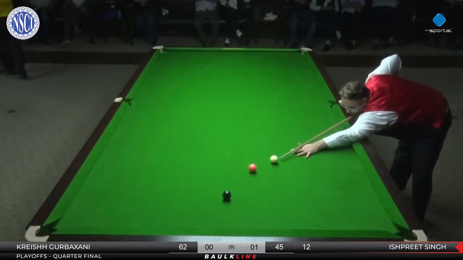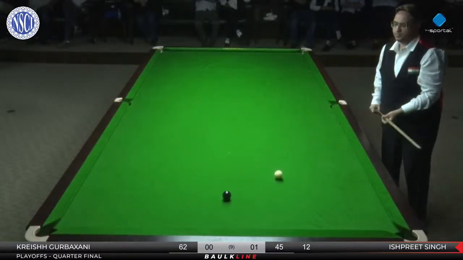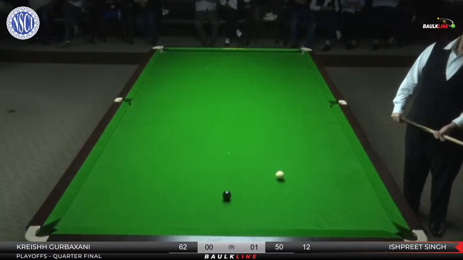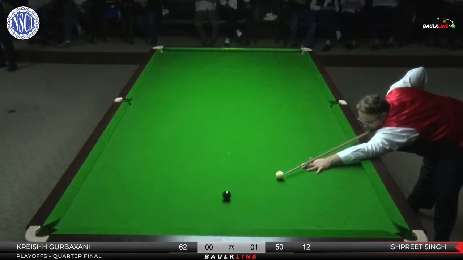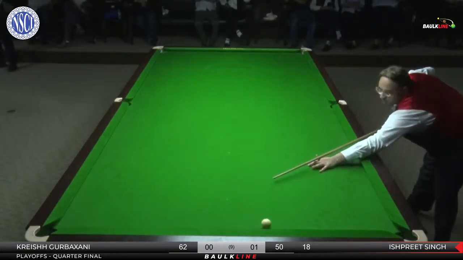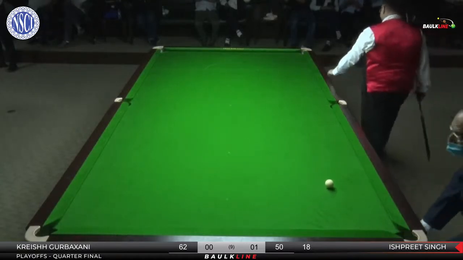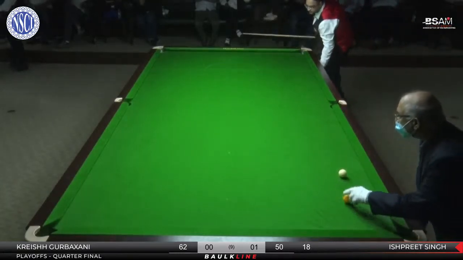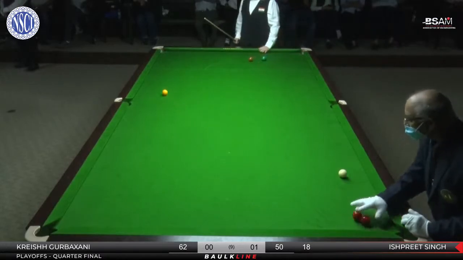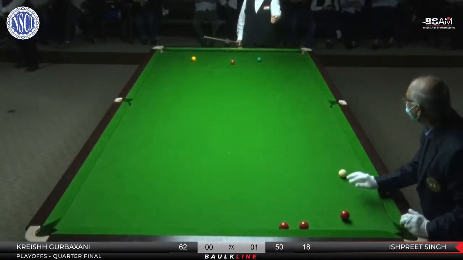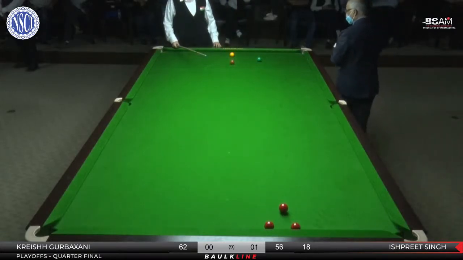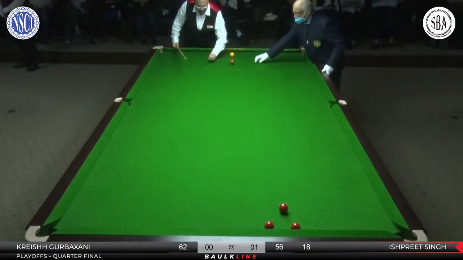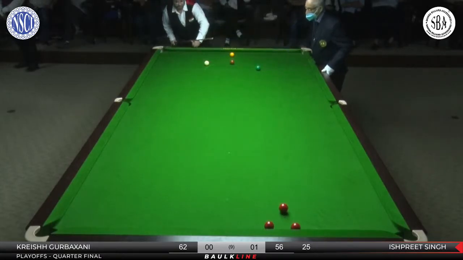He's landed perfectly with the right angle on the pink ball, and this means that he needs just the black to clinch this frame. 25. Frame to Ishpreet. A frame that was definitely for Kreishh to take was won by Ishpreet. This could have been 1-all, but not to be.